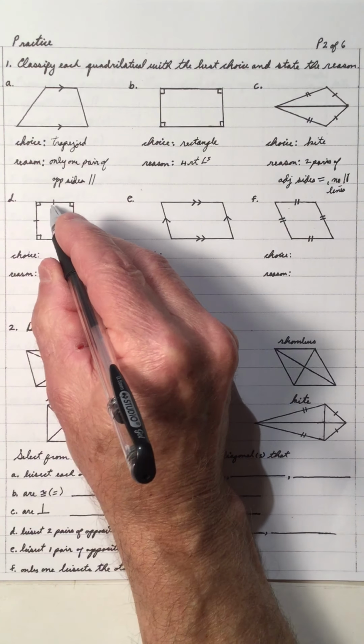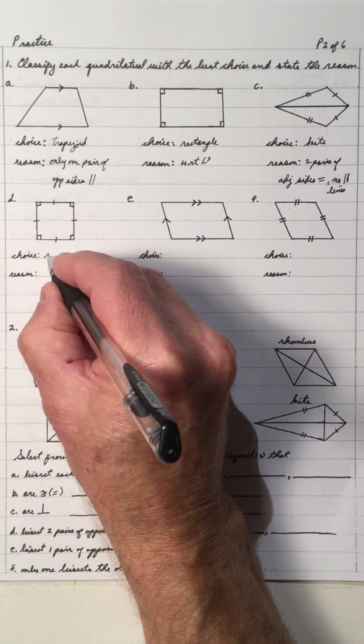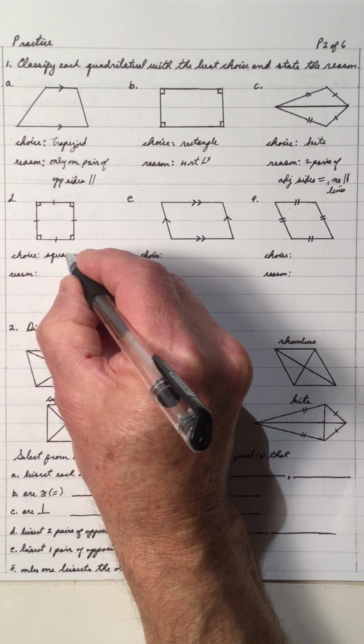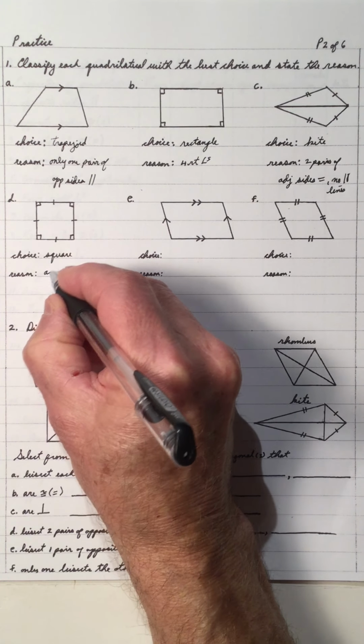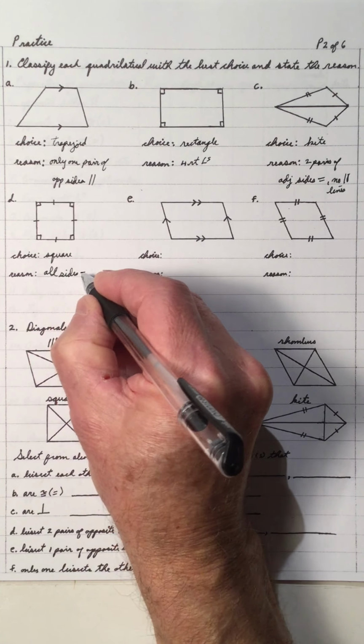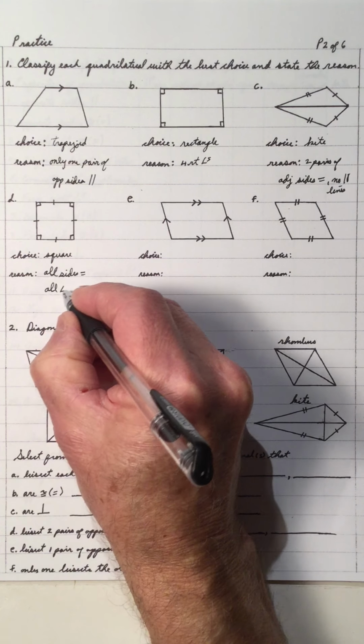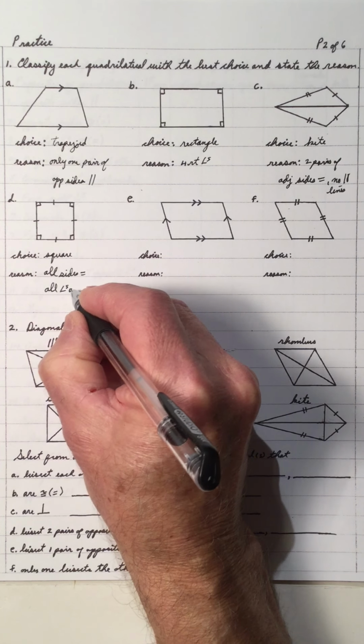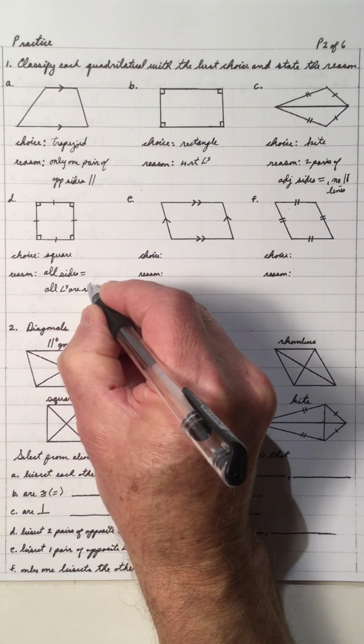And right here we have four sides equal and four right angles. The best choice here is a square because all sides are equal and all angles are right angles, or equal.